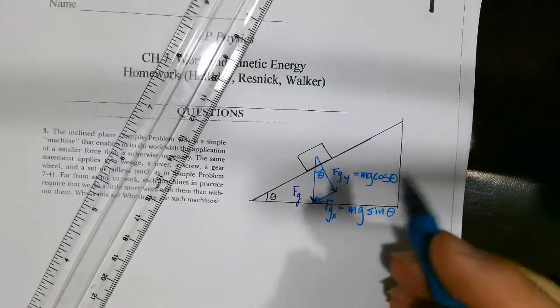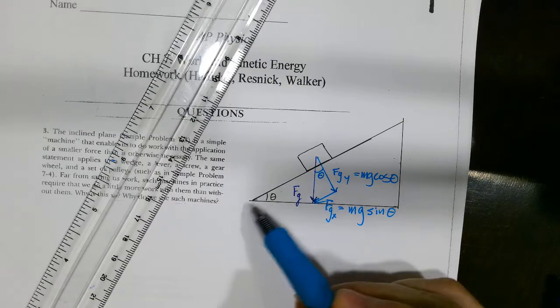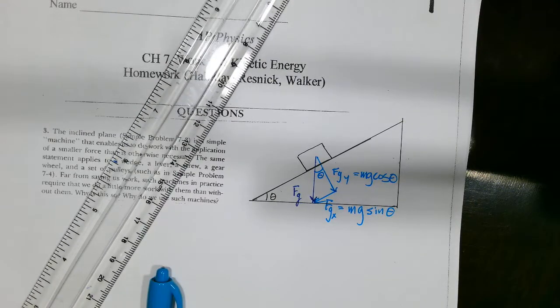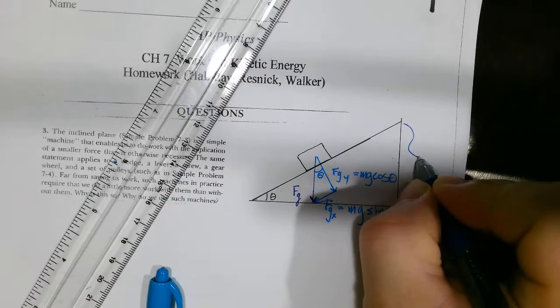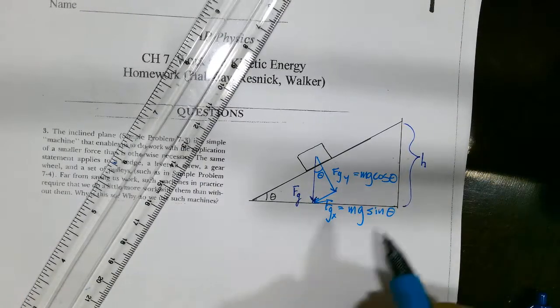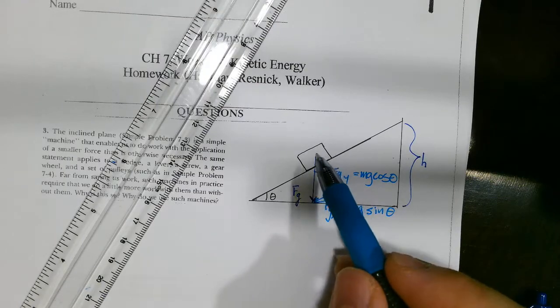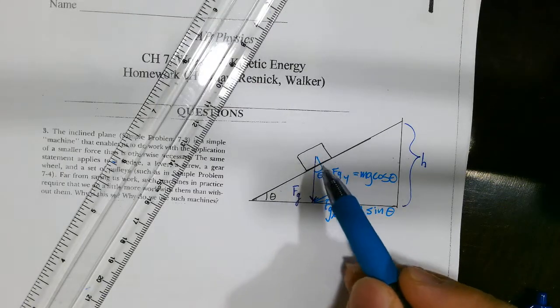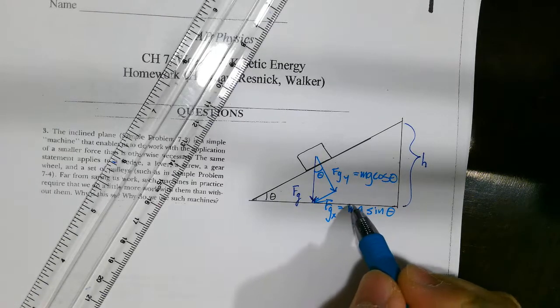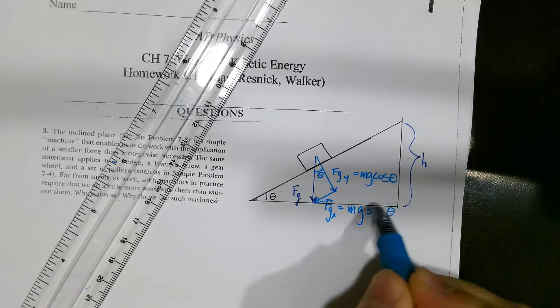So, in order to lift this from here to this height, you don't have to literally use the same amount of force as the weight of this block. You just need to overcome this mg sine theta.